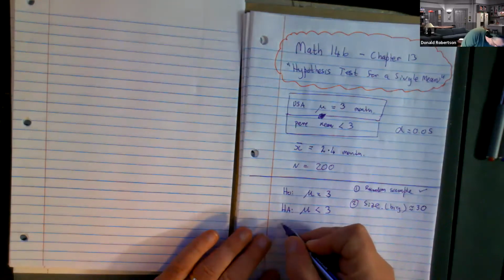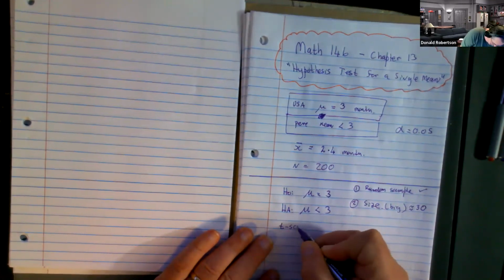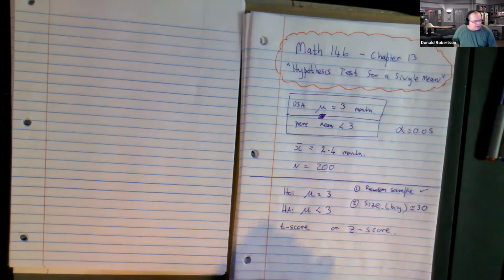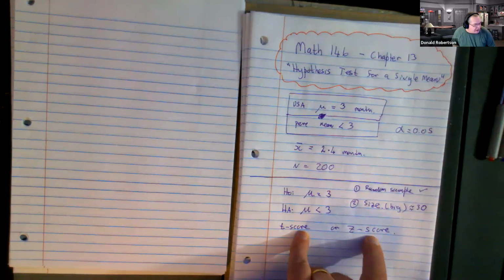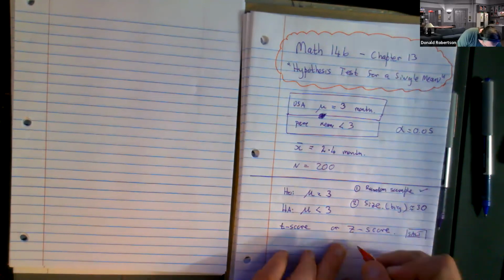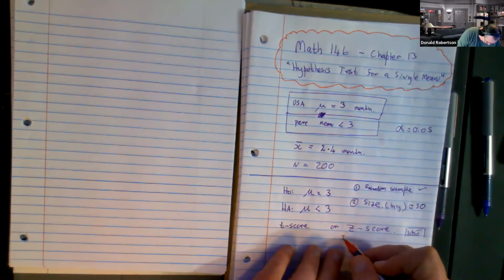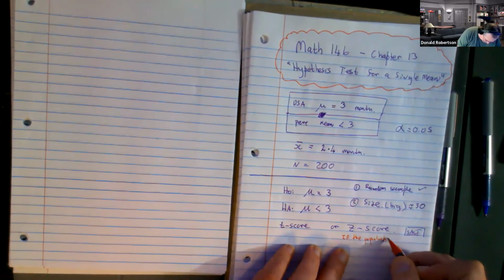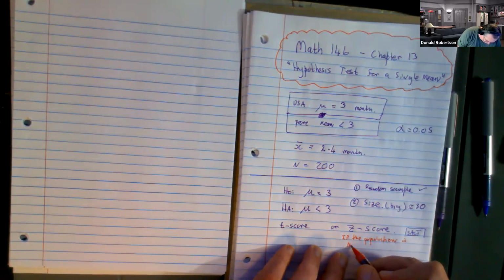And then you will calculate a t-score or a z-score. But they're going to be done using SALT. So you won't need to worry about which one. So when do you use a z-score and when do you use a t-score? That's a little bit vaguer. Use a z-score, right, if the population is normally distributed.